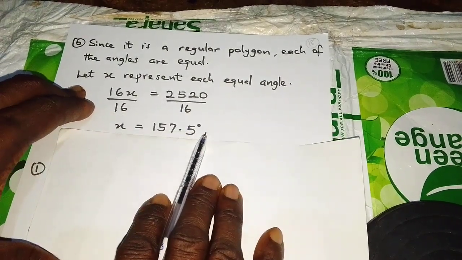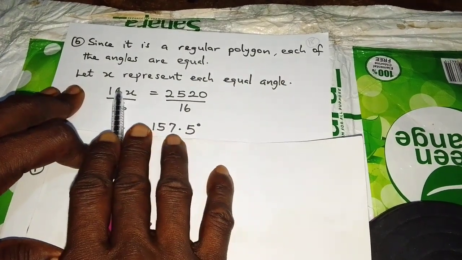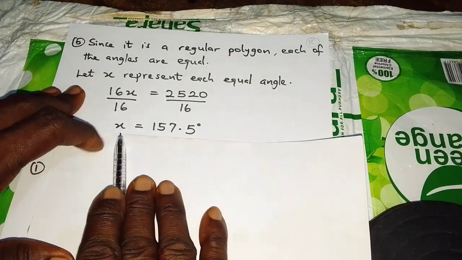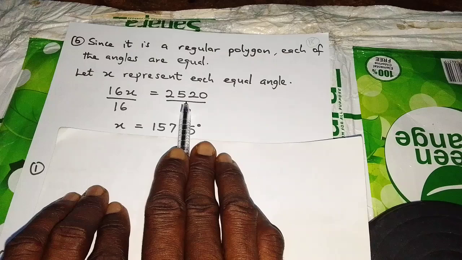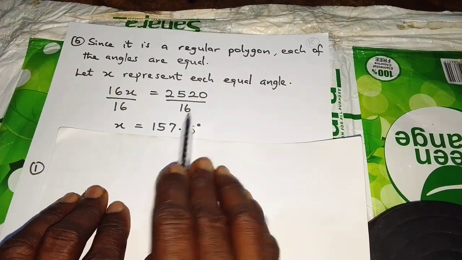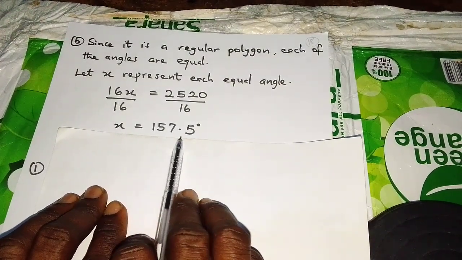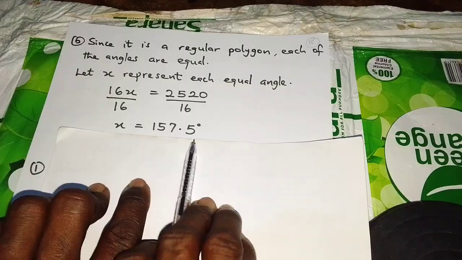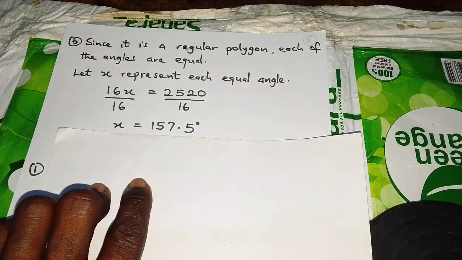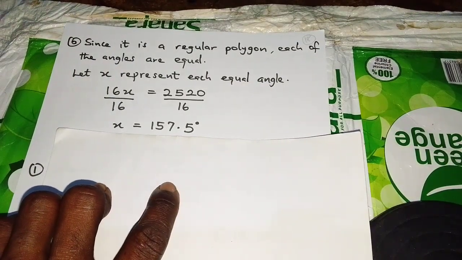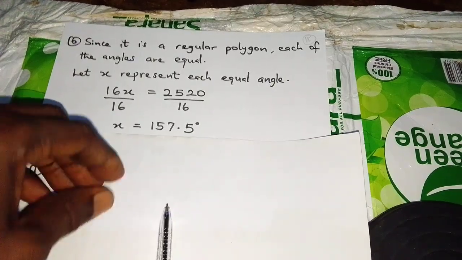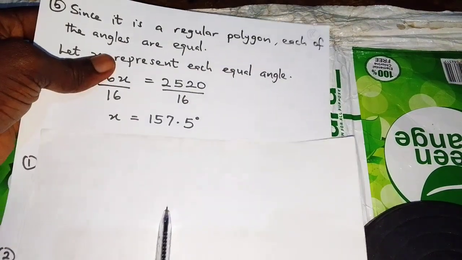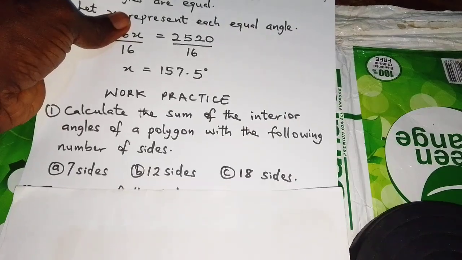So 16 divided by 16 leaves x, and 2520 divided by 16 will give you 157.5. So each of the equal angles is 157.5 degrees.